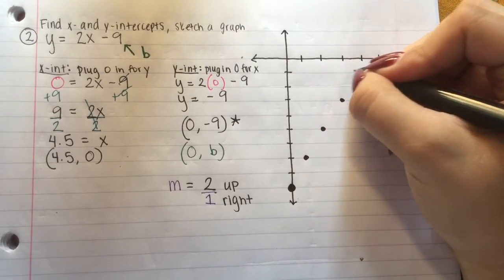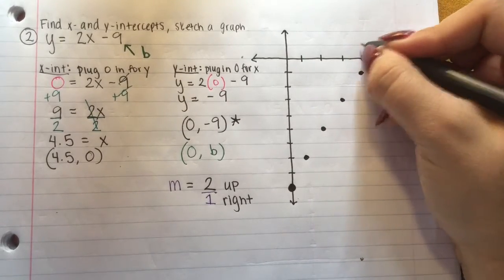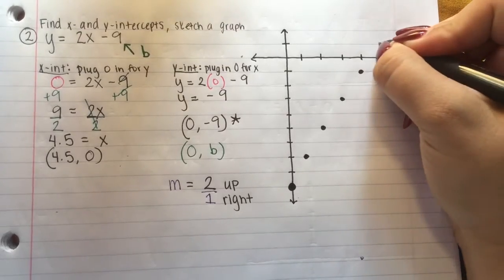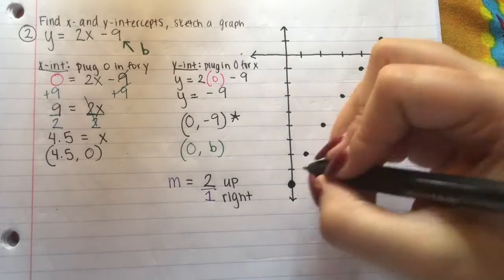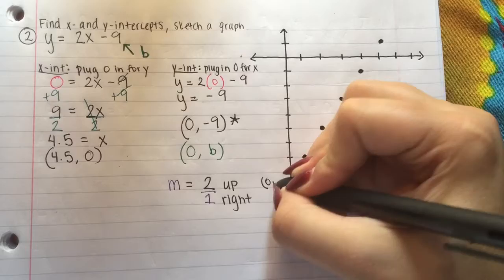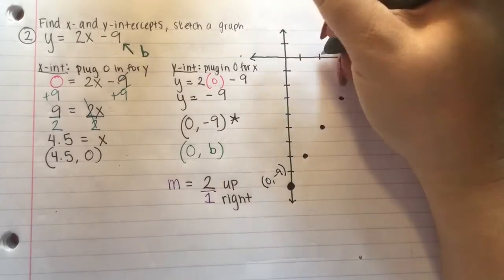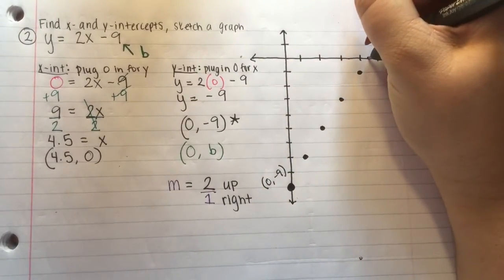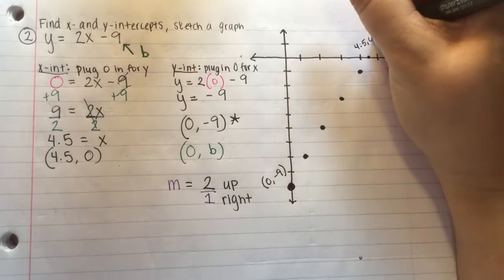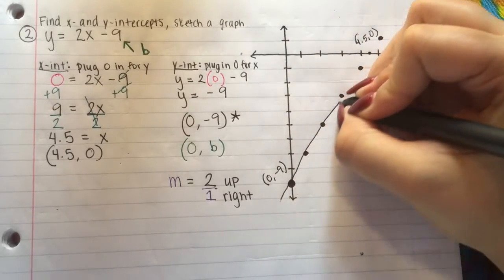Remember, we only need 2 points to make a line, but I want us to see our x-intercepts and our y-intercepts in this line. Here's my point 0, negative 9, my y-intercept, and you can see that 4.5 comma 0 is on that line.